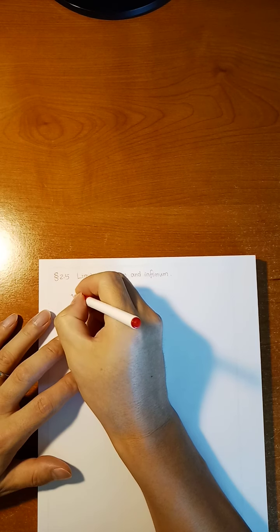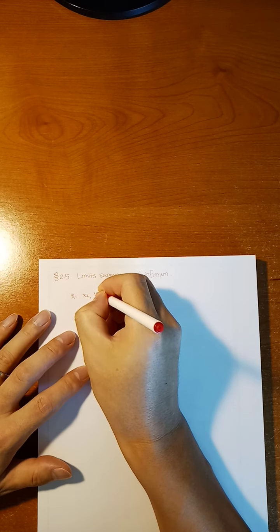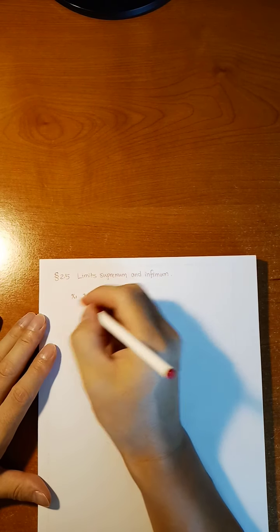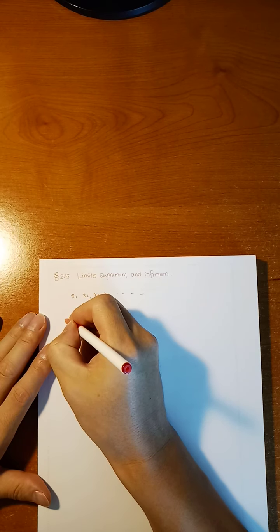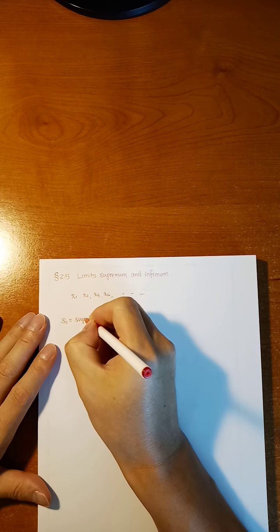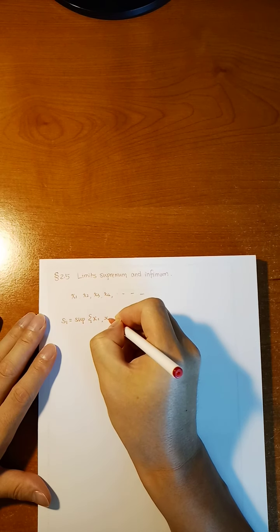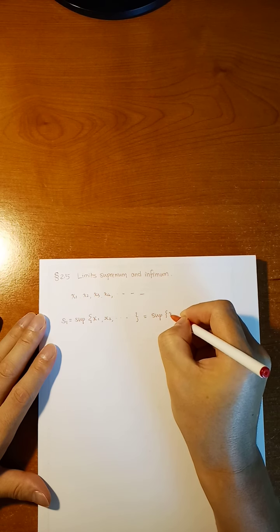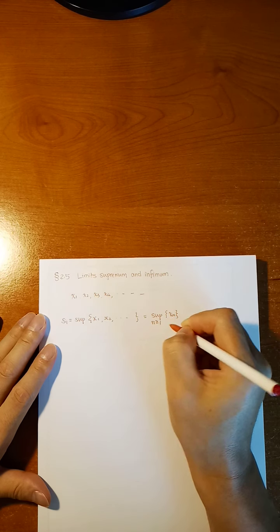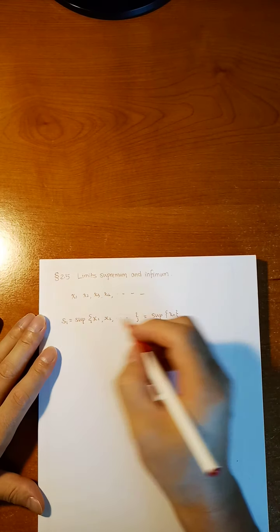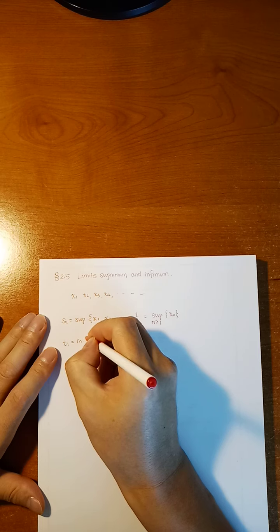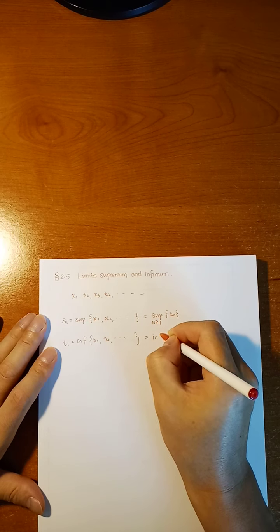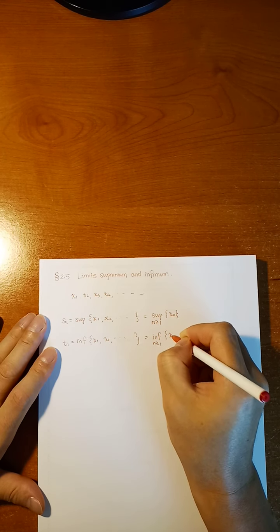Okay, so you have a sequence, for example x1, x2, x3, x4, and so on. And then we construct the following sequence. S1 is the supremum of x1, x2, and so on. So we write it this way: the supremum of xn, n greater than or equal to 1. So we take the supremum of all of them, and we construct a T1. Here we take the infimum of all of them. It's the infimum, n greater than or equal to 1, of xn.